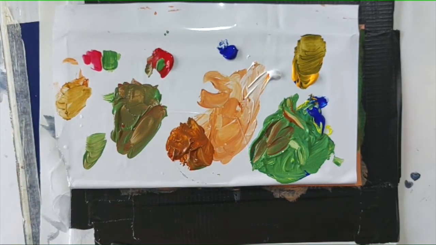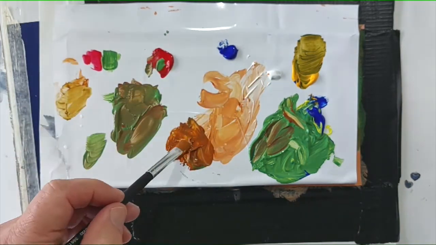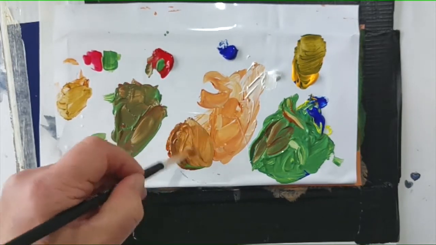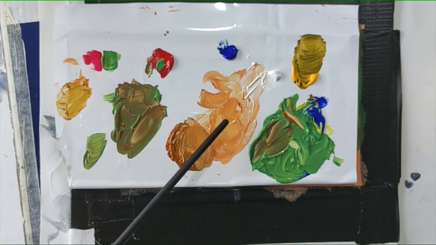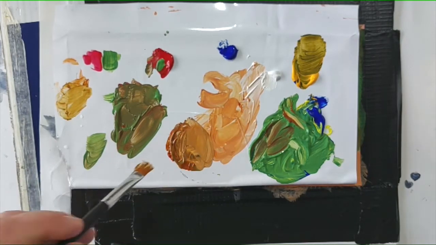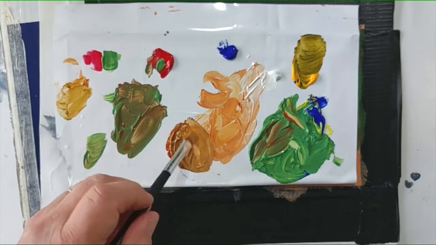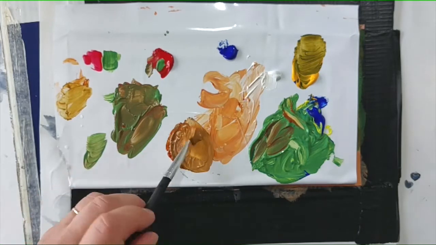I'm using the brush as a palette knife, which is not great, but I'm going to bring that up now to a bit closer to the brightness of what I had originally, and you can see now the difference between that original brown and this brown. Even though they're similar in brightness, they're not the same in saturation.